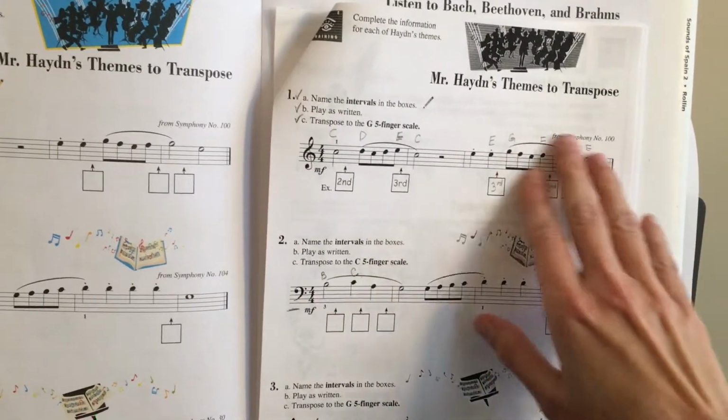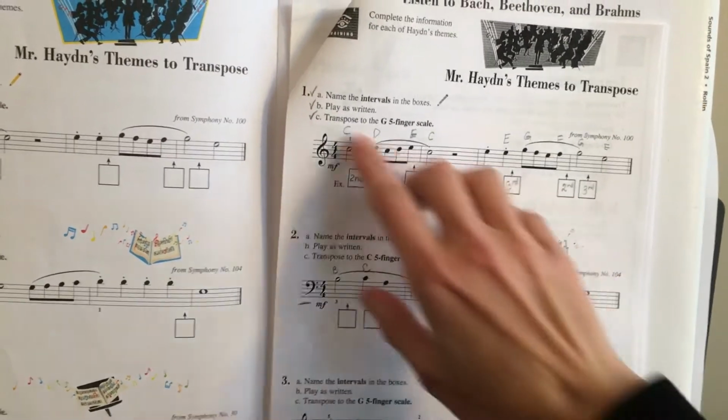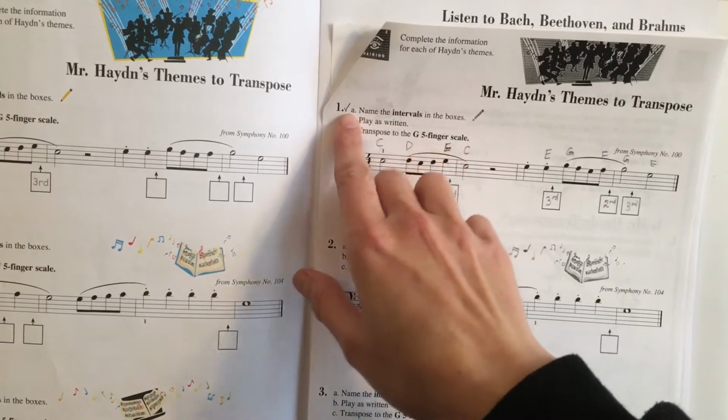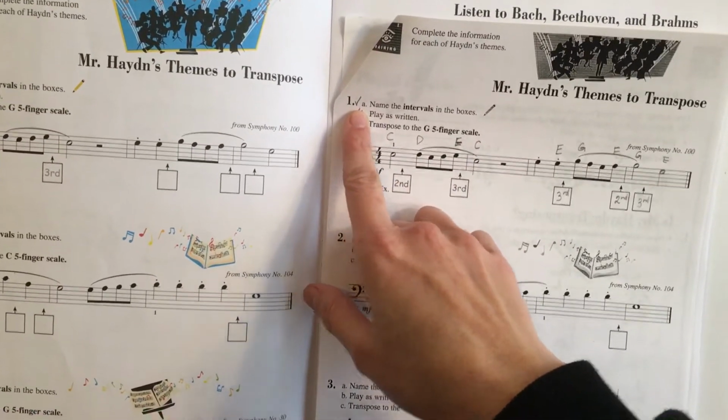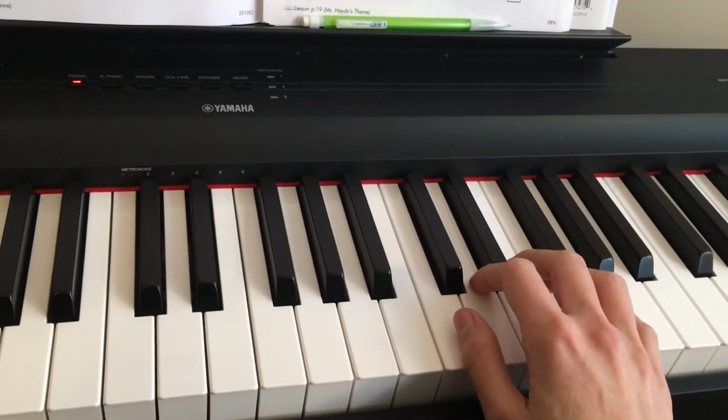When we are done with putting these names of the intervals, you can put a check mark next to the A, so you know you accomplished that. The next one will be play as written. So let's play the first example. It starts with the note C.